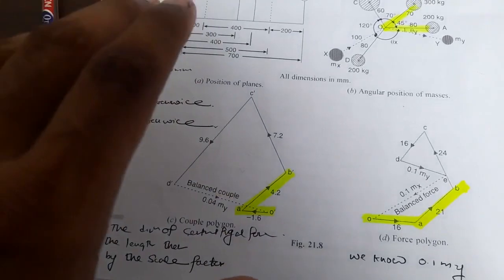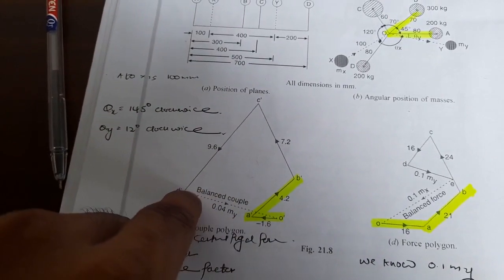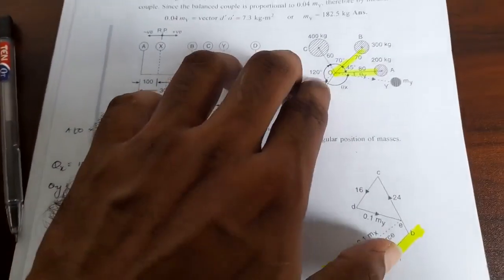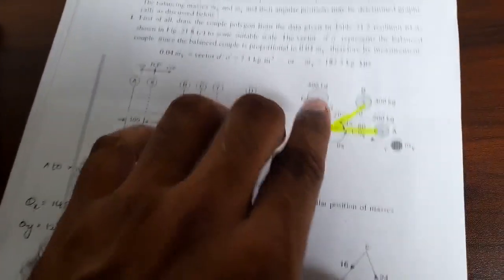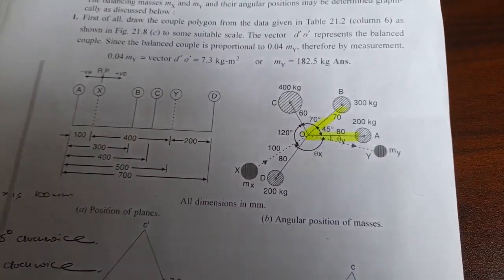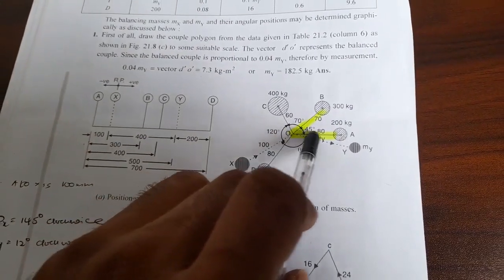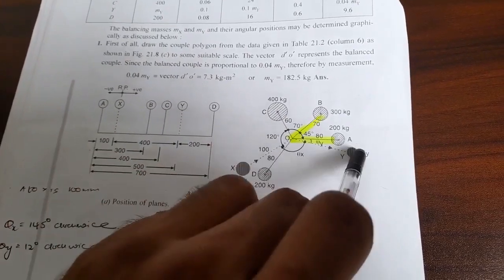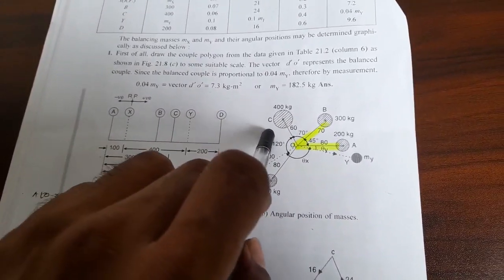Now look at this line. Make a parallel line to this one that passes through the center. Shall I tell that again? Sketch a parallel line to D dash O dash that passes through the center of the angular position diagram. See, like that. That line can be sketched like this, and it can also be sketched from the other side, going like this.